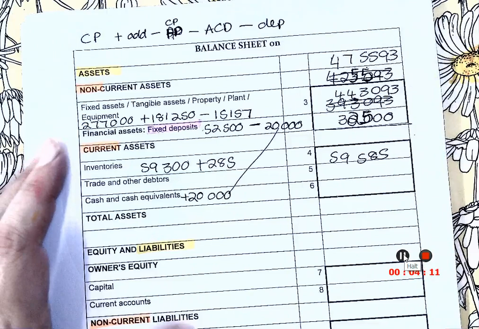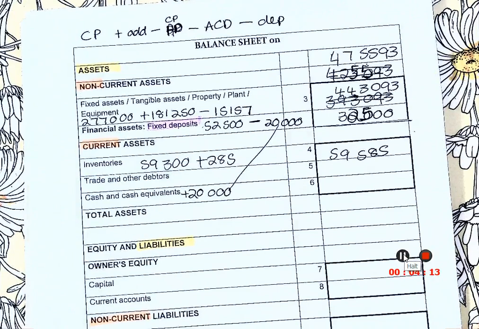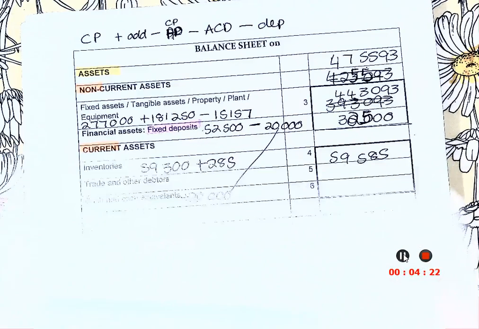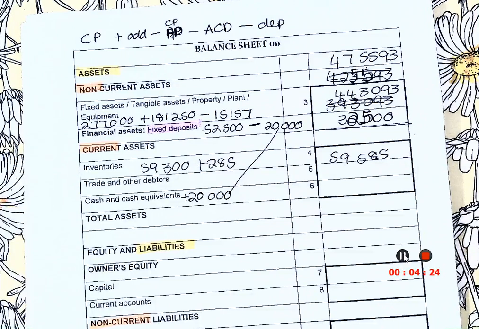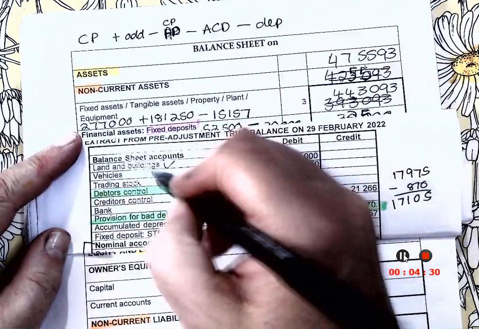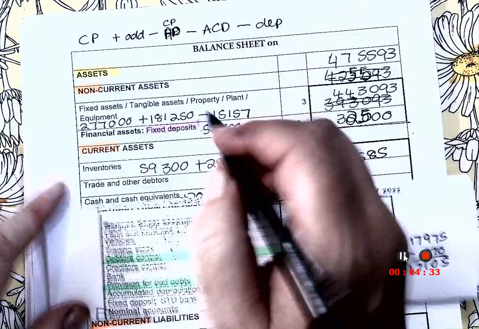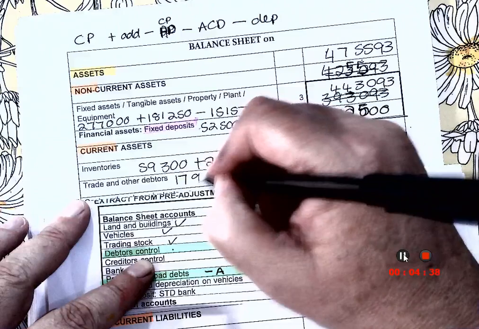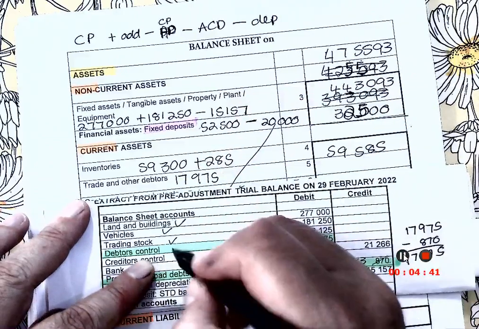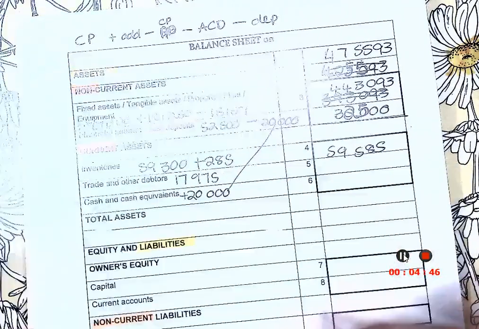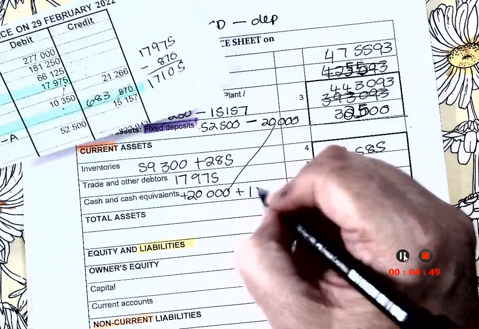Ne? Let's go on. So next, trade debtors. If I work through it, personally, I like to go through my stuff like this. I start at the top and I work it down. So I see, they give me land and buildings, it's already in, vehicles is in, stock is in, debtors control is a receivable, 17,975, so that is in. Creditors I've done. Bank, I see it's a positive and I know that's a cash, 10,350.